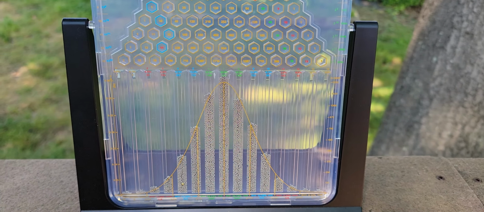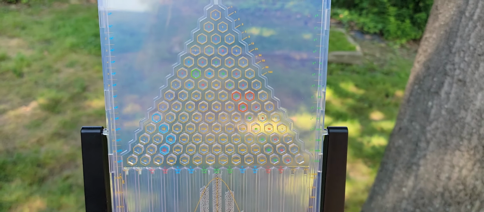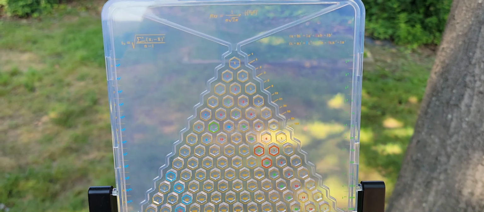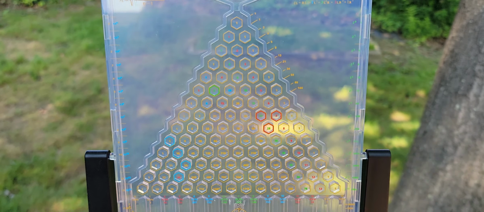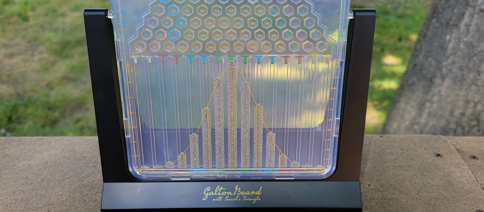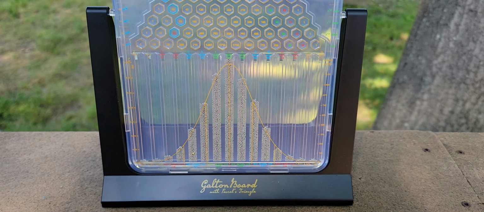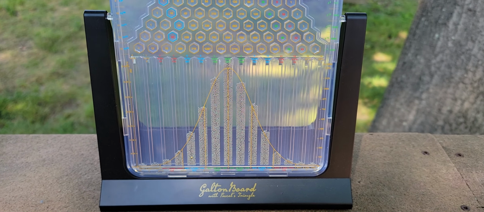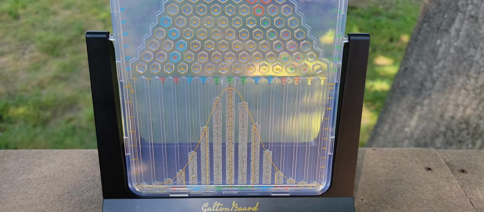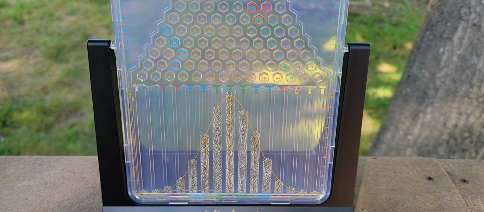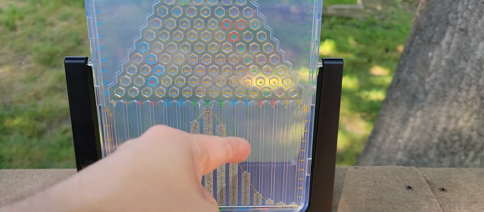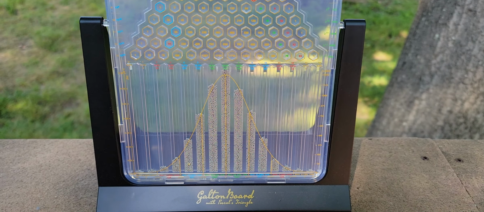Thousands of ball bearings go down these pegs, which are in the shape of a triangle, Pascal's triangle, and you can look it up. And by the time it gets down, it forms a bell curve. The formal term for this is a normal distribution. Actually, the buckets the beads fall into form a binomial distribution. This curve is the normal distribution, or bell curve.